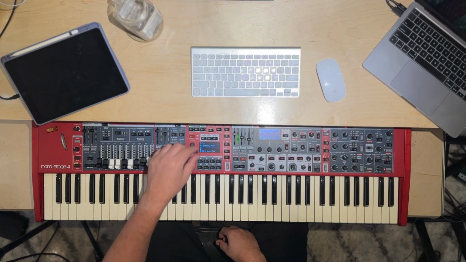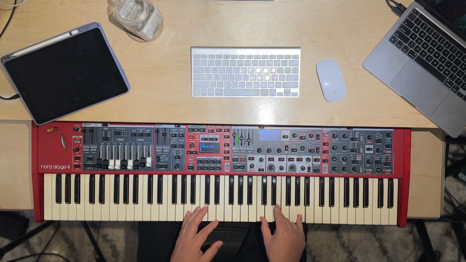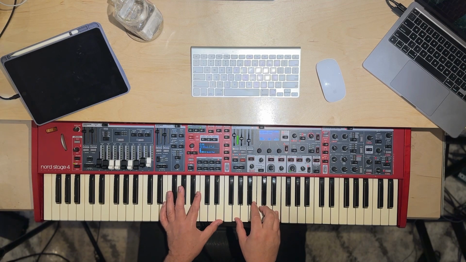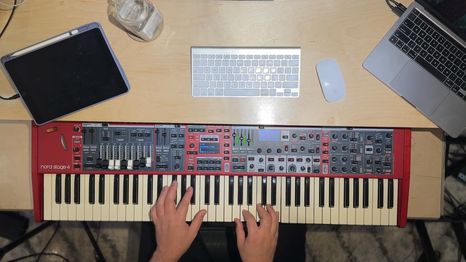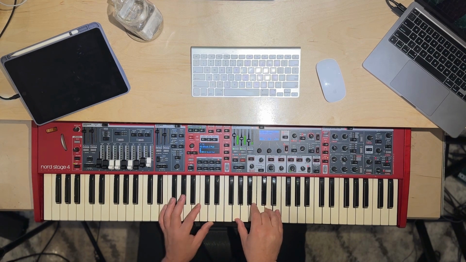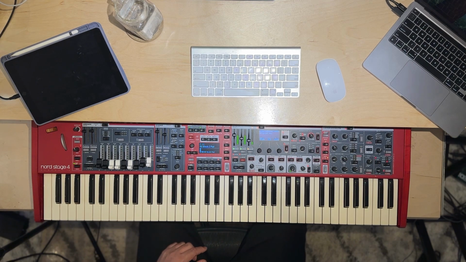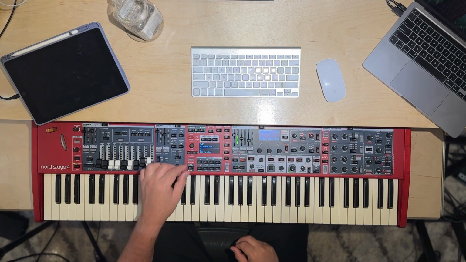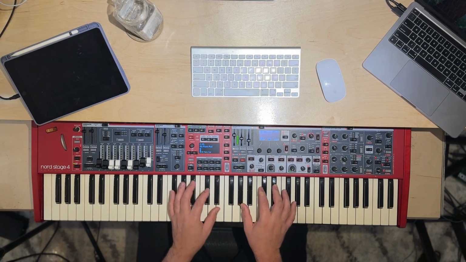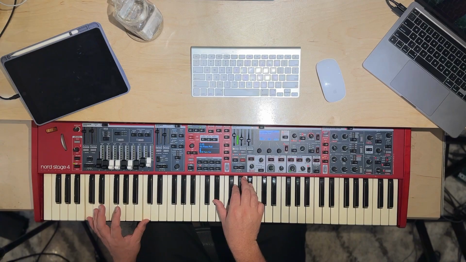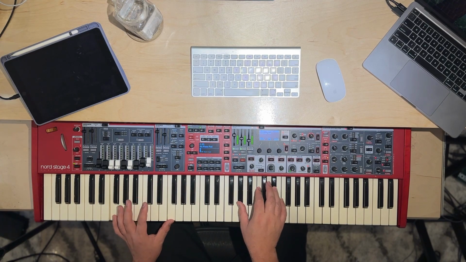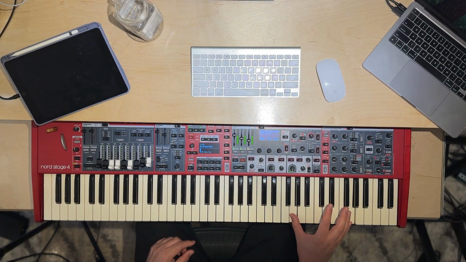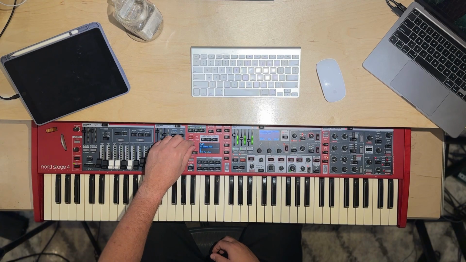Just some really subtle, weird pads. And then, of course, this takes the characteristics of a glockenspiel and just messes with it. Such a rich sound.